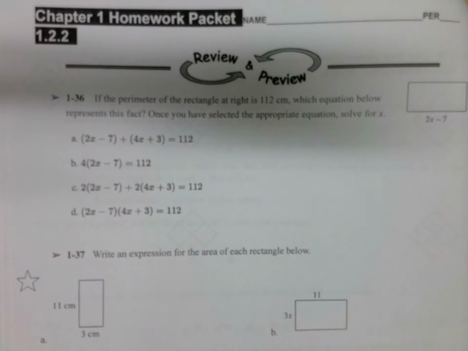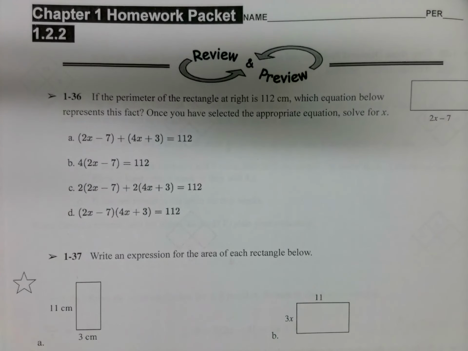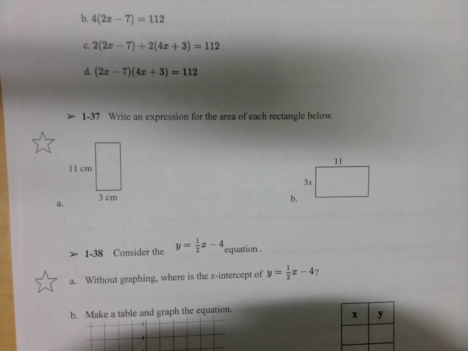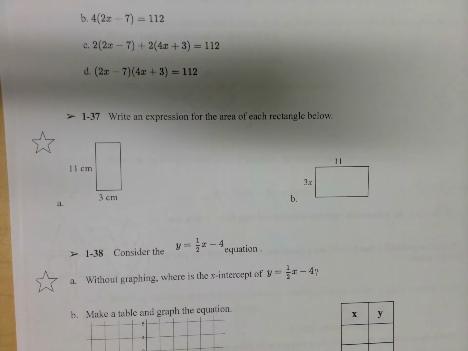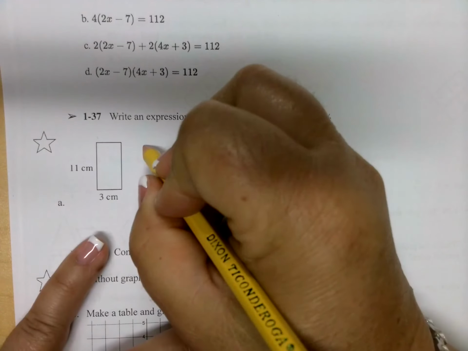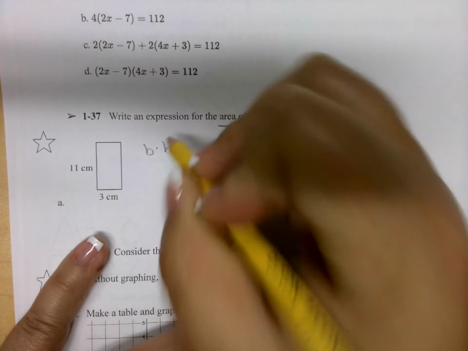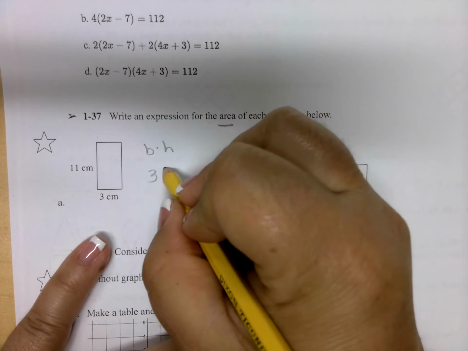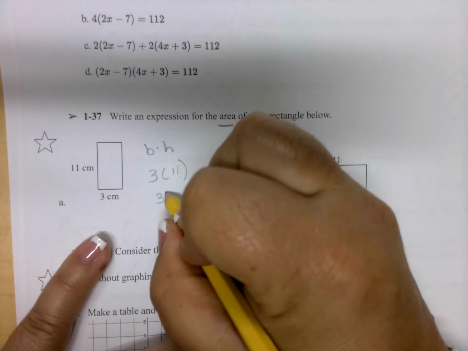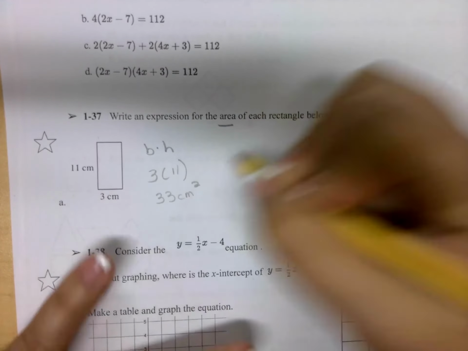Tonight's homework is 1.2.2, 37, 38, and 40. So let's get started on 37. It says write an expression for the area of each rectangle below. Okay, so we're finding area. Area is base times height. So my base is 3. My height is 11. So 3 times 11 is 33 centimeters squared.